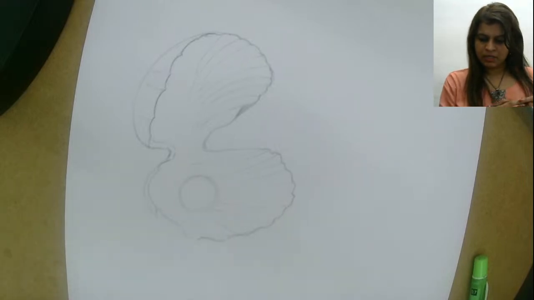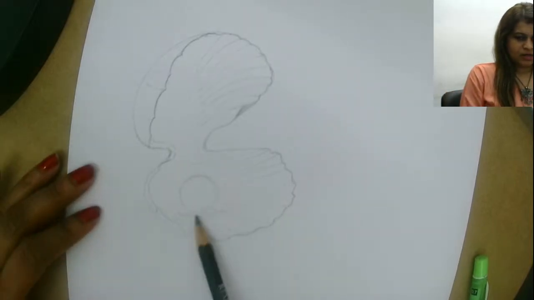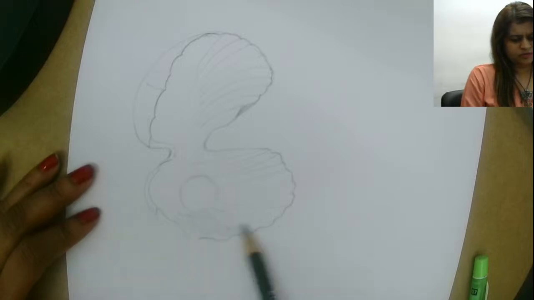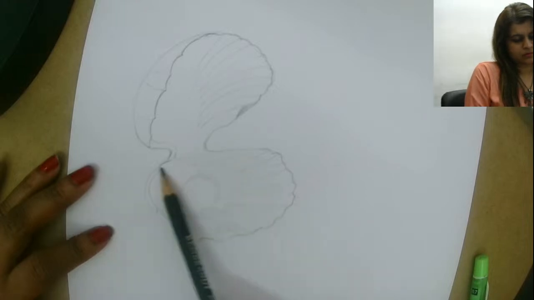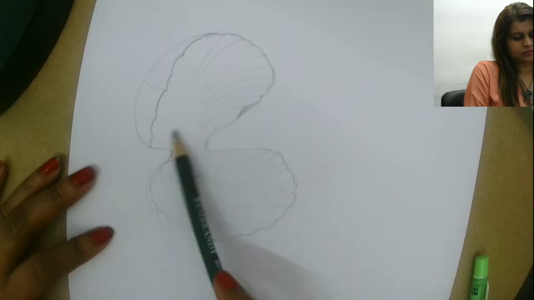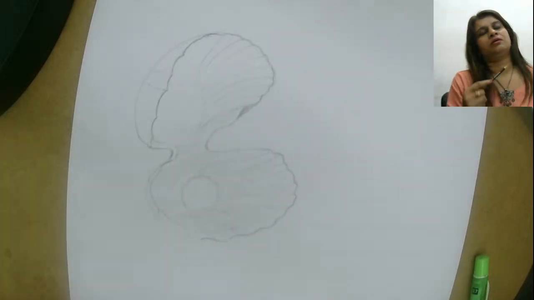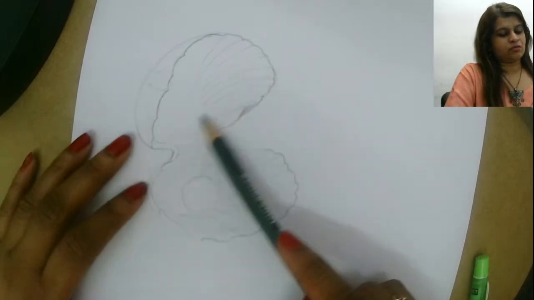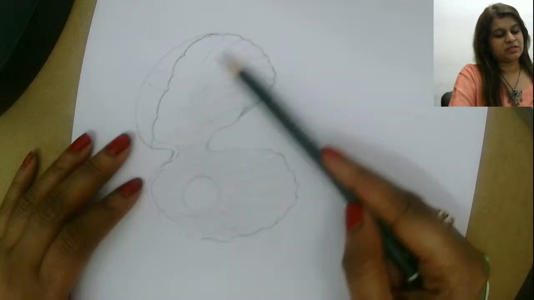Right? So again, I'll quickly fill up, give it a sort of wash. The shell is a little beigeish, has grays. It's like a mother of pearl, so a little bit of pearlescent white also.